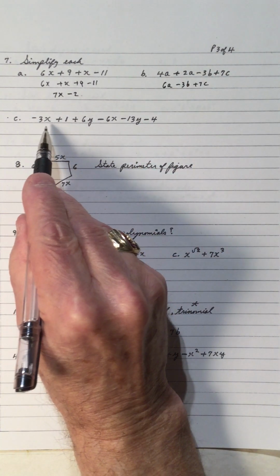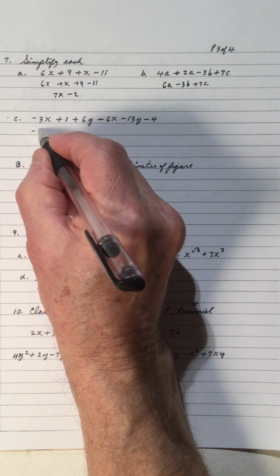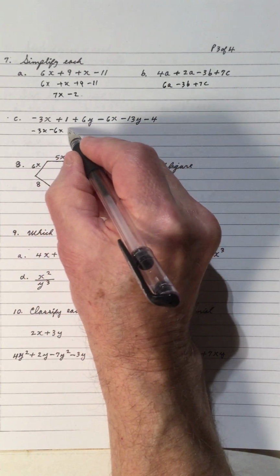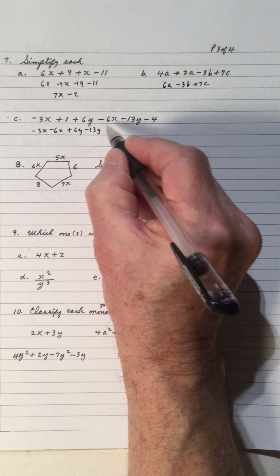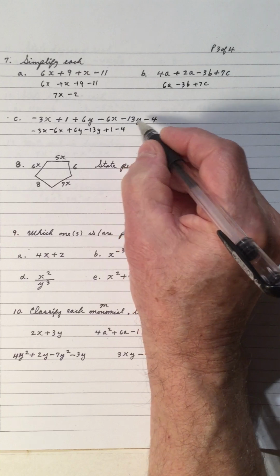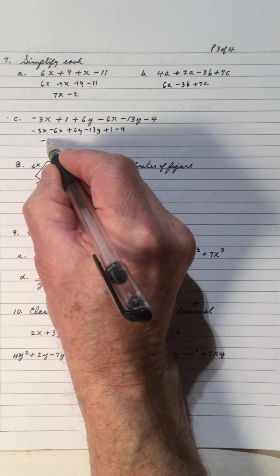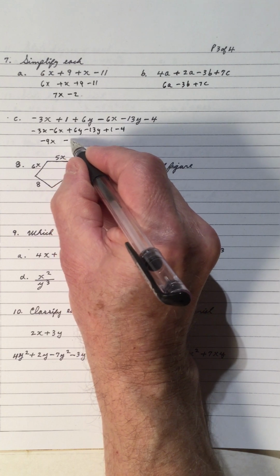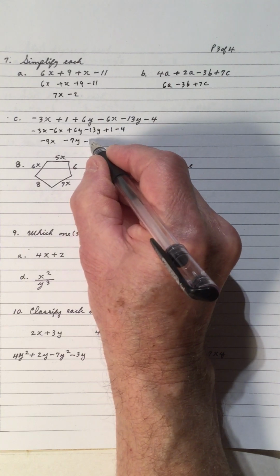C, we have x's, we have y's, and we have constants. So let's do the x's first. Negative 3x, negative 6x. Then we do the y's. Notice we're not changing, we're just rearranging them. We only change when we move across the equal sign in the equation. So that's negative 3, negative 6, negative 9x. 6 subtract 13 is negative 7y. And 1 subtract 4 is negative 3.